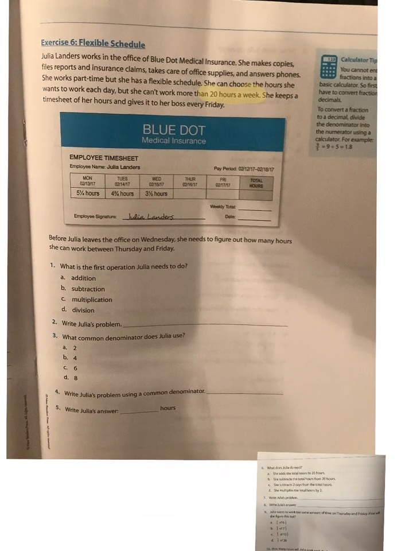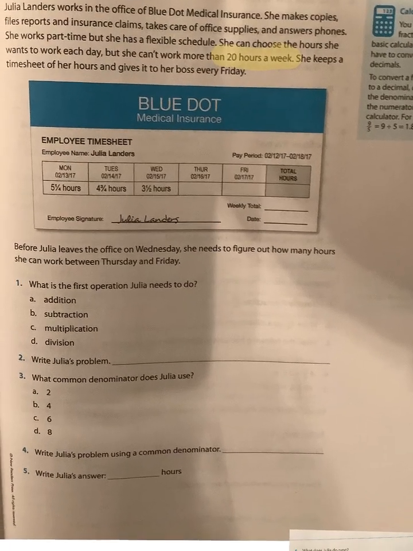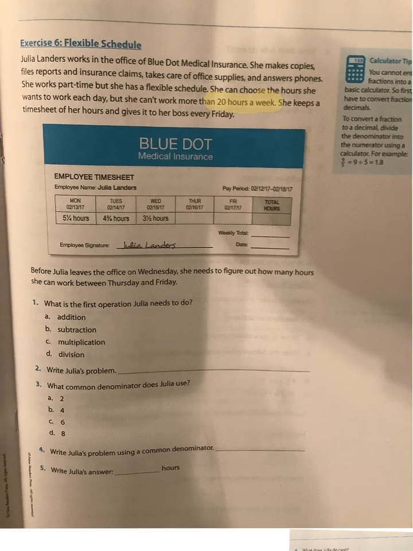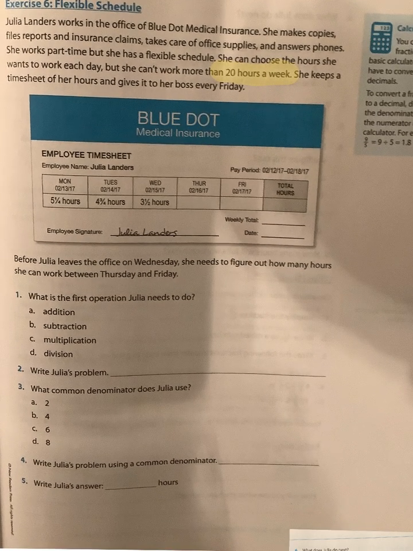Okay, so there's her timesheet. So she is not allowed to work more than, what did I say? 20 hours a week. So let's look at what she's got. Monday, she worked that much. Tuesday, Wednesday. And at this point, she didn't work Thursday or Friday. Before Julia leaves the office on Wednesday, she needs to figure out how many hours she can work. Okay, so it's Wednesday. She can only work 20.